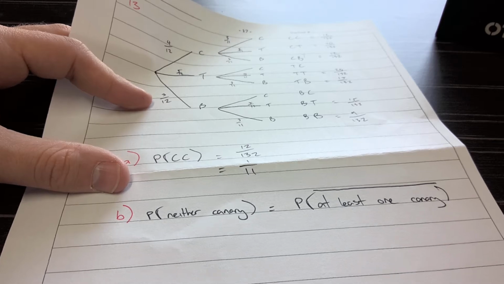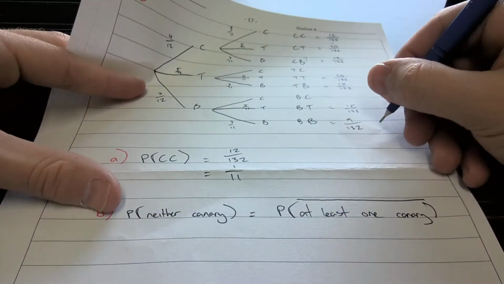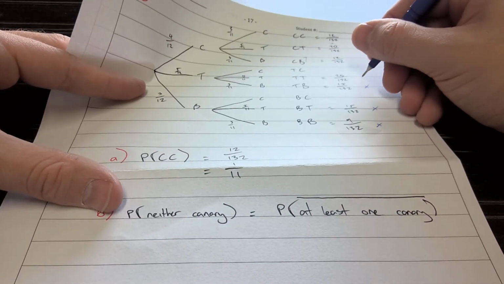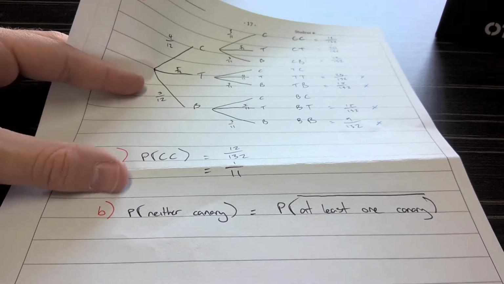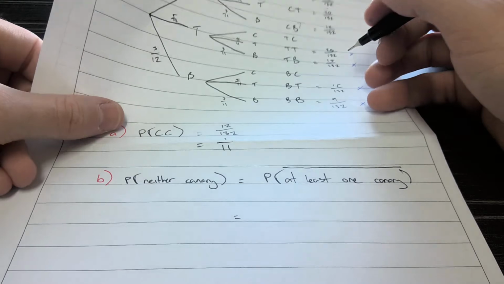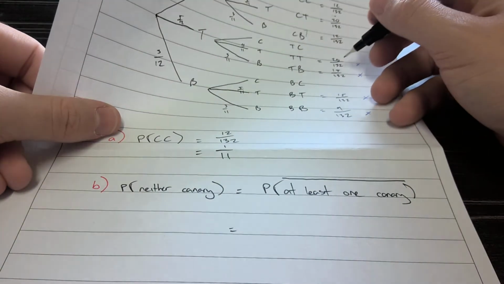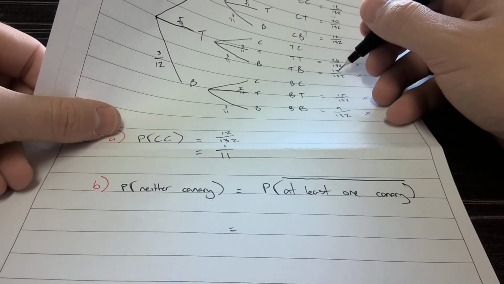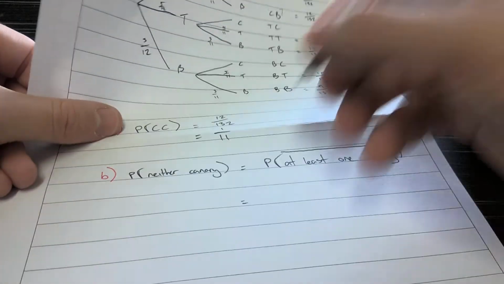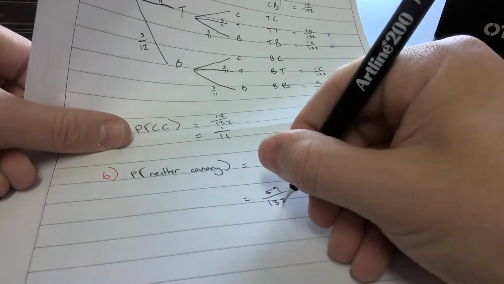So looking at this question now, if neither are a canary, that means we're looking at this one, this one, this one, and this one. So anything that has a C, we're not going to be looking at. So this is the advantage of having them all over 132. Rather than me having to add 4 fractions together, I can just do 20 plus 15, which is 35, plus 15, which is 50, plus 9, which is 59. So I know it's going to just be 59 over 132.